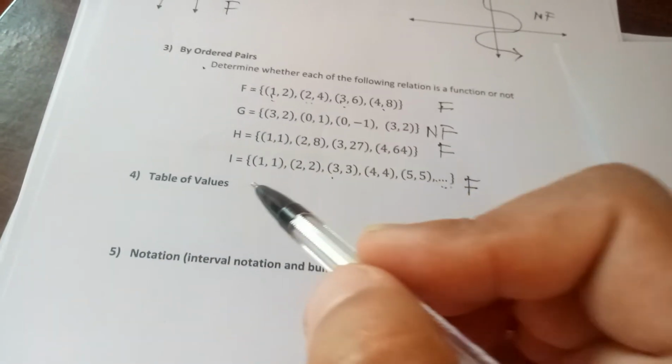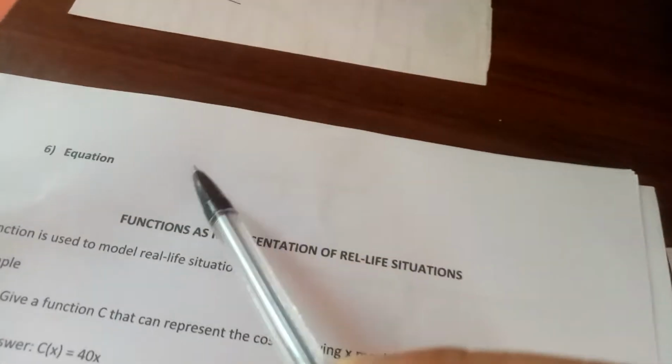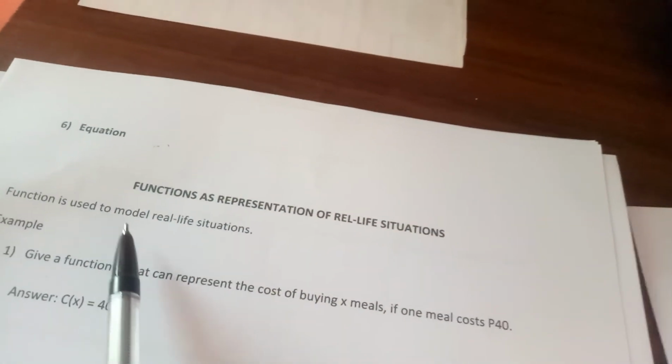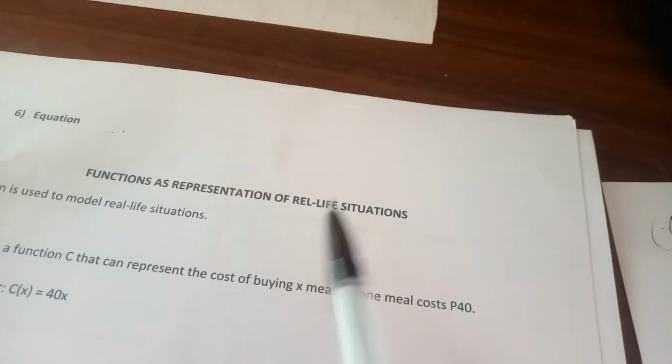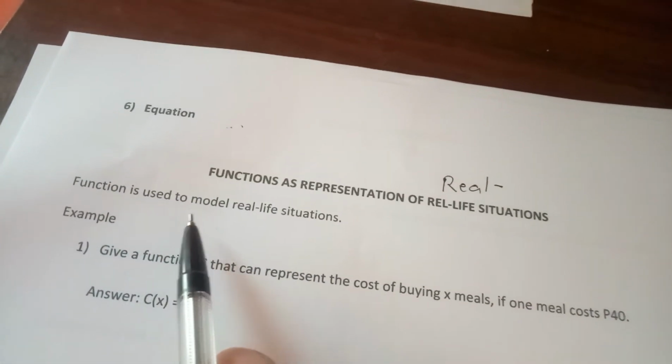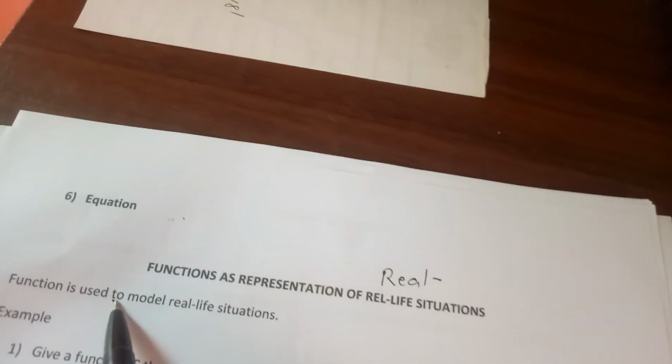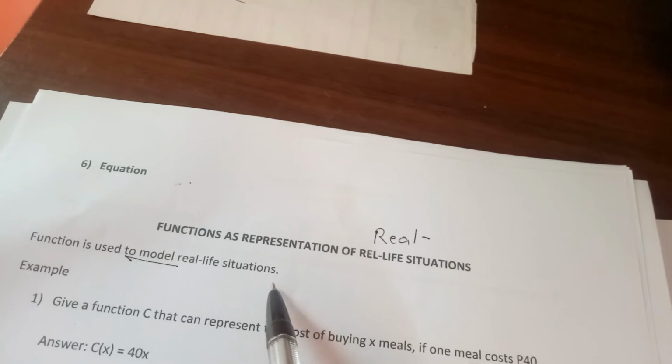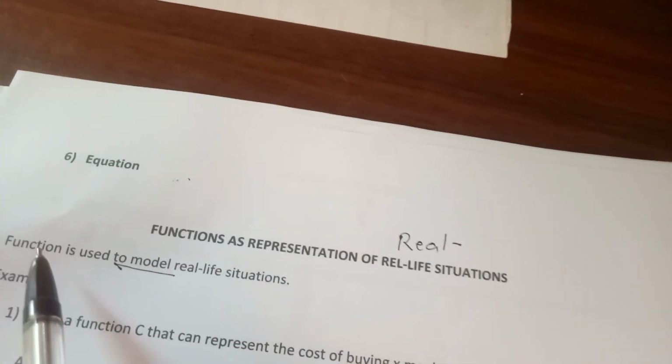Then table of values, na-discuss na. Notation, na-discuss na. Alright. Dito tayo sa 6. Equation, na-discuss na. Now, functions as representation of real-life situations. Functions are used to model real-life situations. Look at the verb, to model. Paano nagiging model itong function?